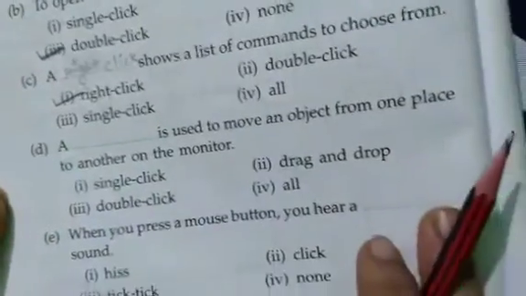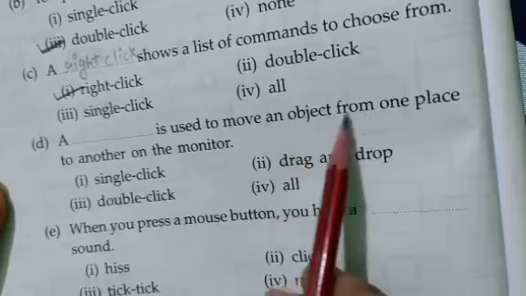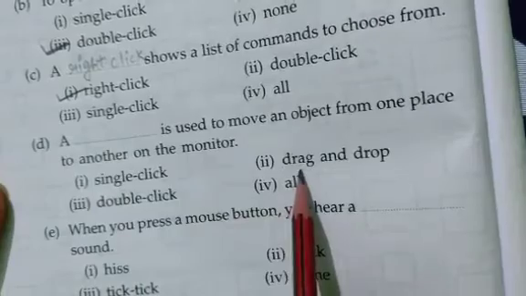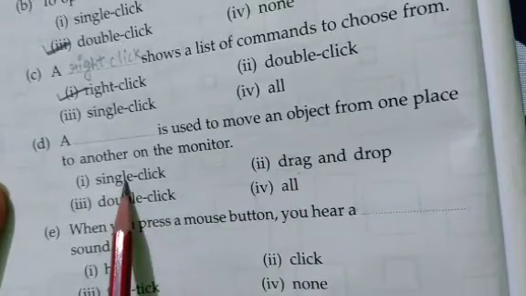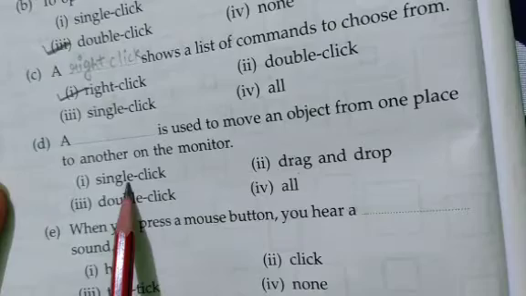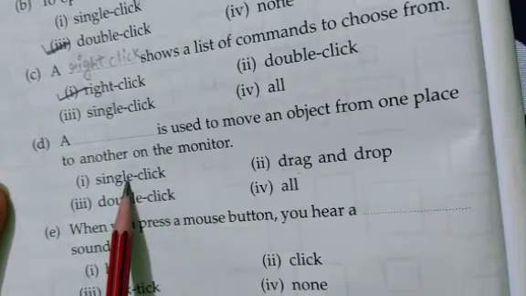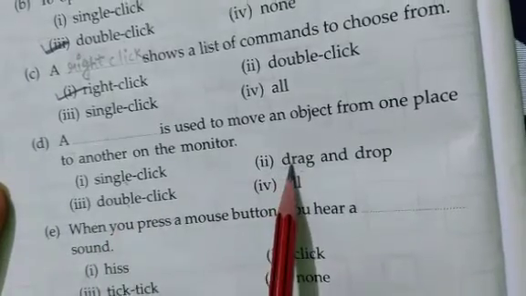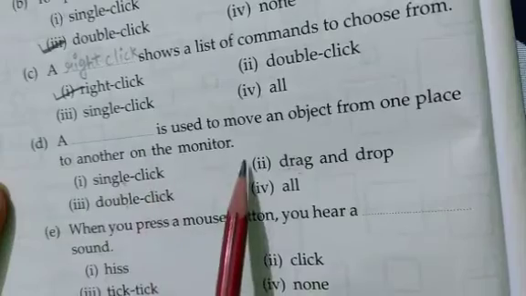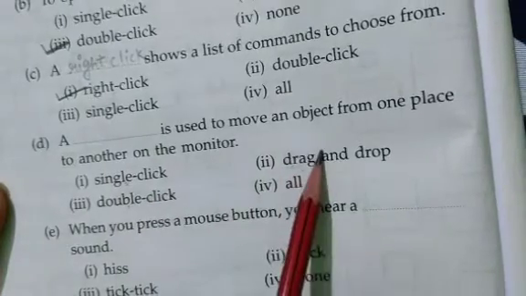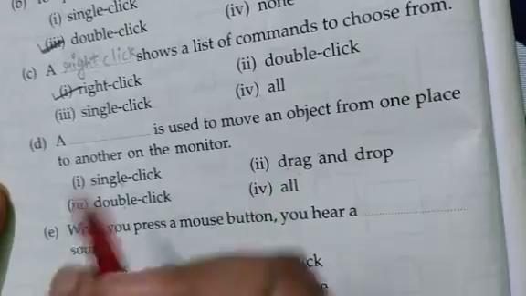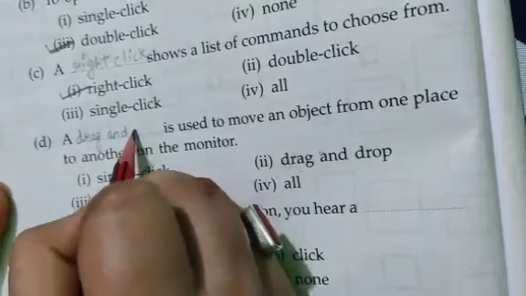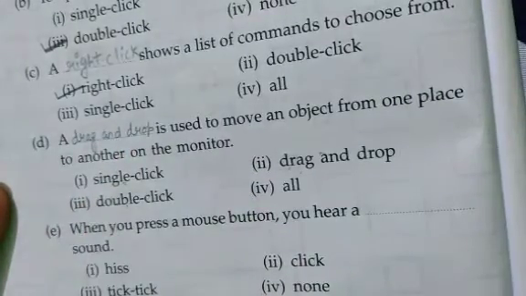Now come to the D part. A dash is used to move an object from one place to another on the screen. Single click, double click or drag and drop? See children, single click is used to select the file. Double click is used to open the file. So drag and drop is used to move that file and folder from one place to another place, as I have shown you in the practical. So you have to write down drag and drop, D-R-O-P, drop.